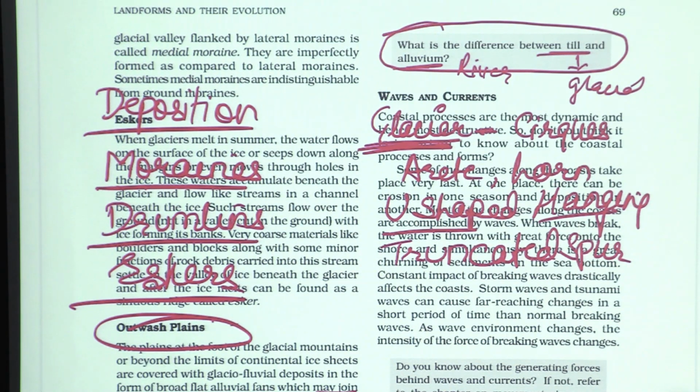Now we are aware of three agents. River, the universal agent of gradation. Glacier, the moving mass of snow and ice with higher latitude and altitude. And also underground water as an active agent of gradation, as it is related to limestone or dolomite region.